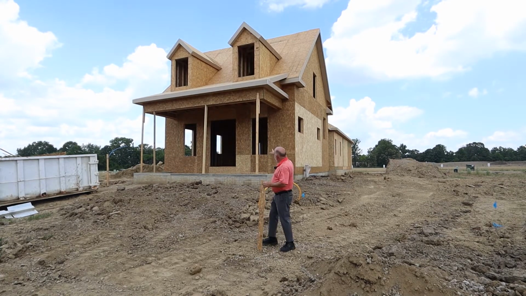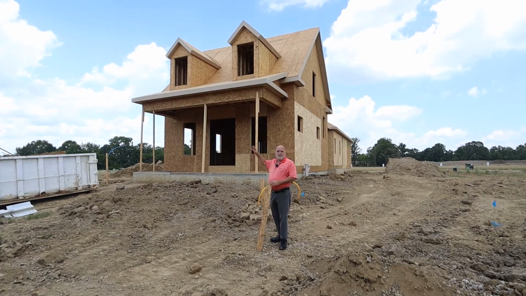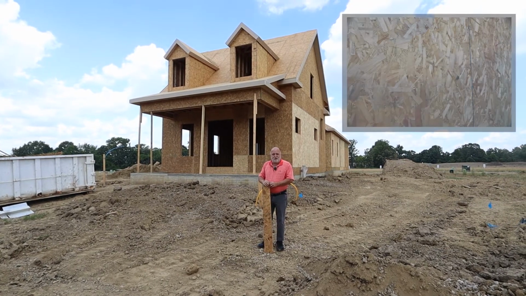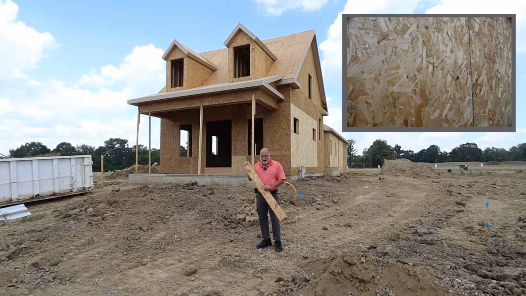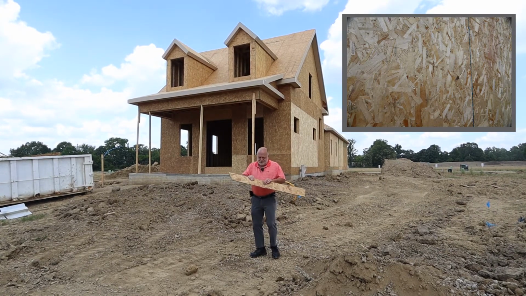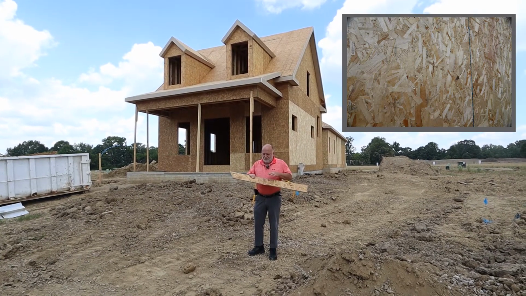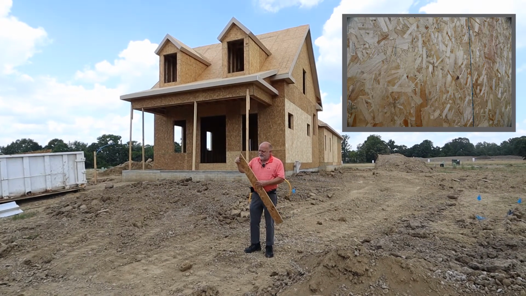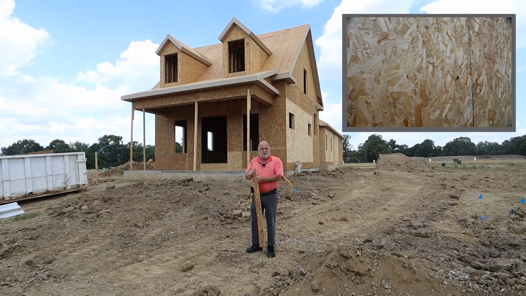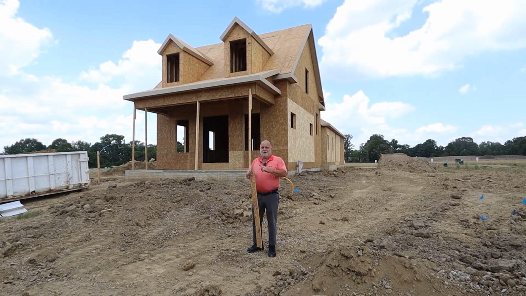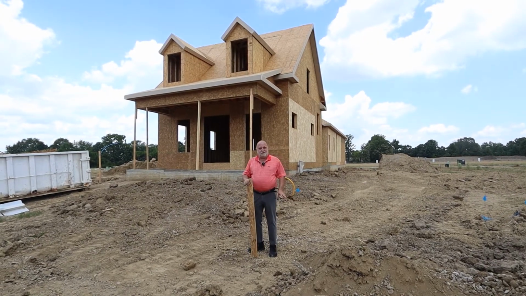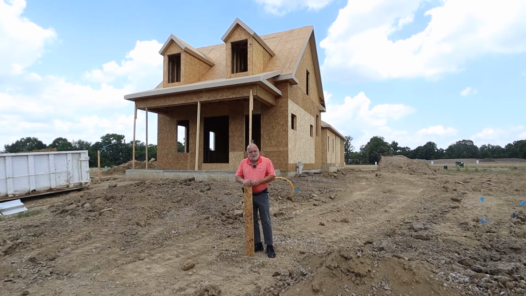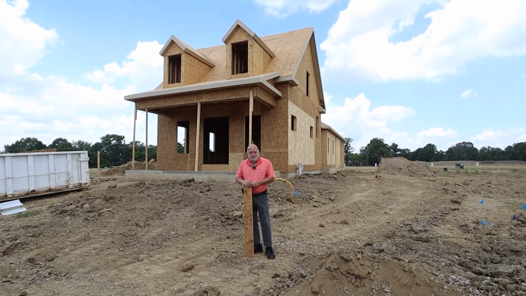So the sheathing that's on this house is an example called OSB. I'm holding a piece here in my hand. This is just pieces of wood that are put together with resins or glues, and then it creates a very, very strong surface that can be used for sheathing, and it can be used for flooring. It's a very, very common building material that's used for this type of application.